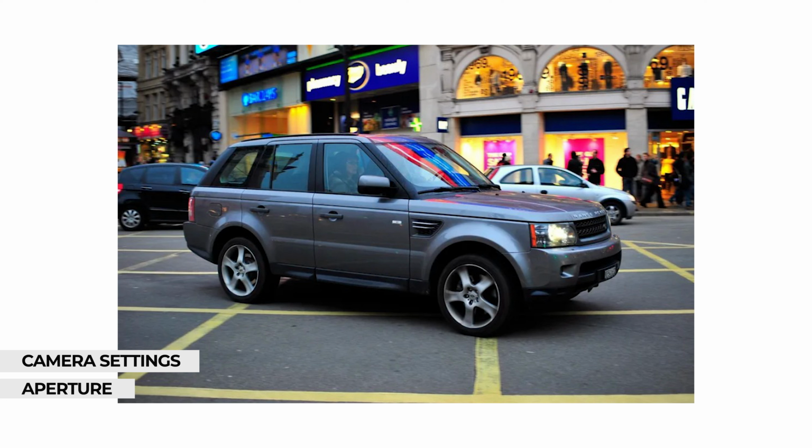Now, just because you've got a fantastic lens and the lens can go down to an f1.2 or an f1.4 or an f1.6 does not mean that you need to shoot at a low aperture. So if we're shooting a car, for example, and you use a super low aperture, the back end of the car might be out of focus.